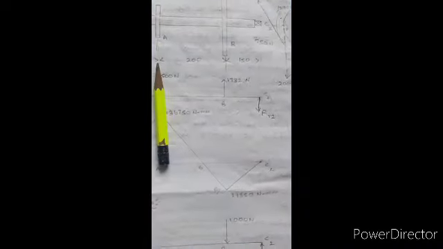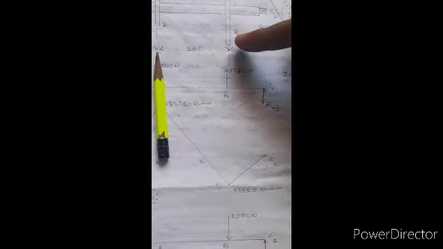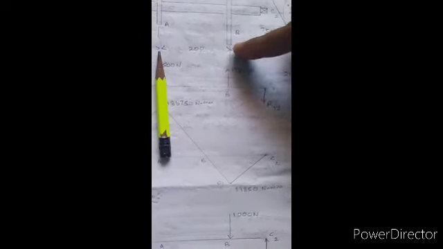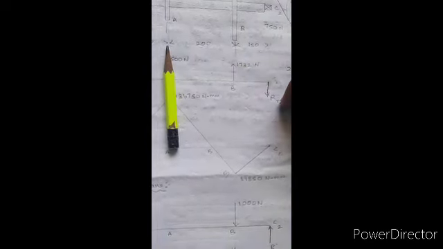The first value 1732 is acting in the counterclockwise direction about point A. Between 1732 and point A the distance is 200 mm. So 1732 into 200.